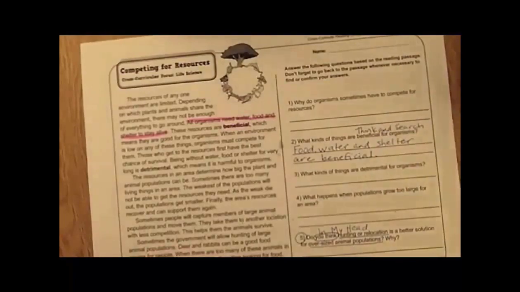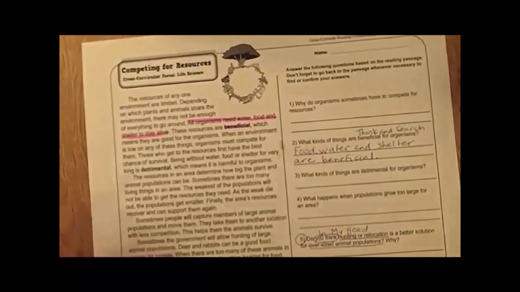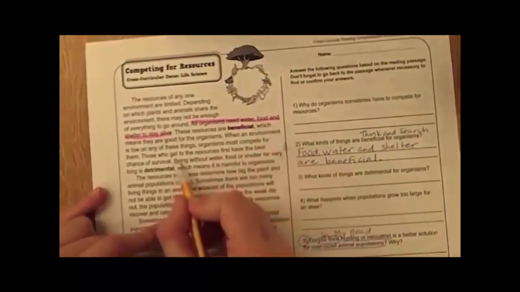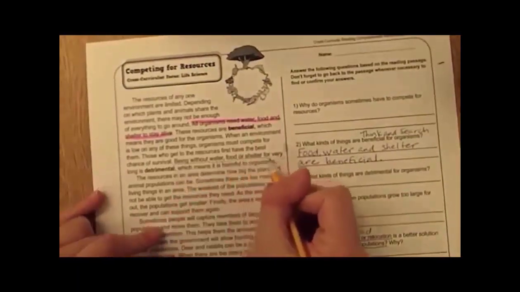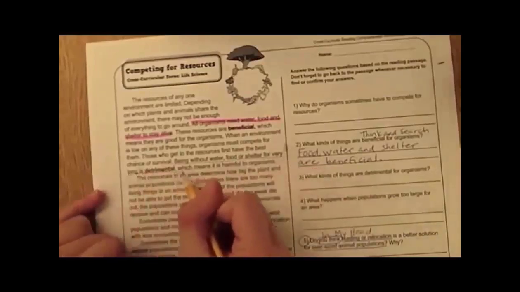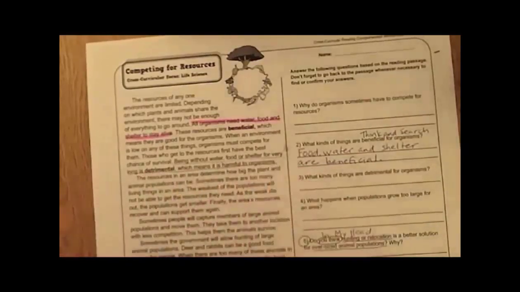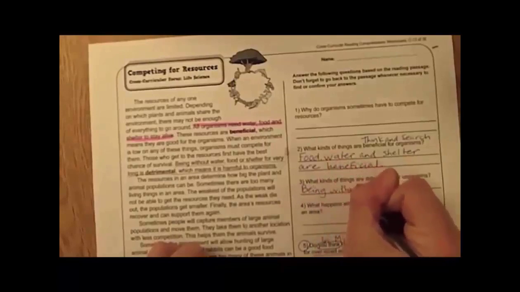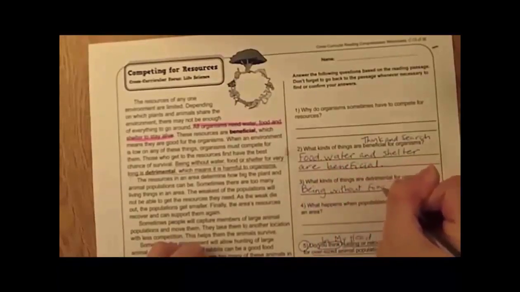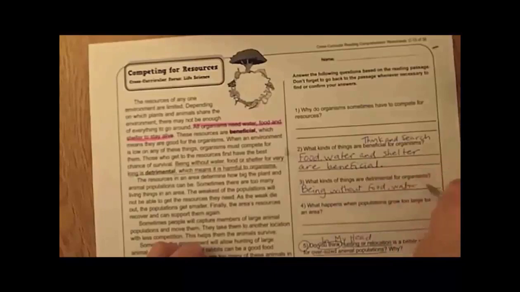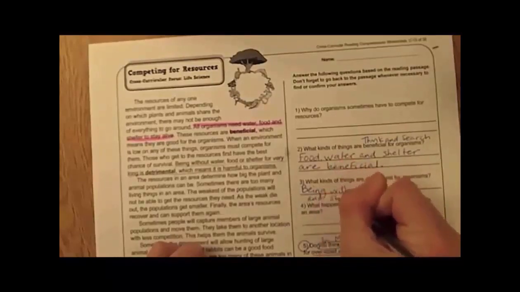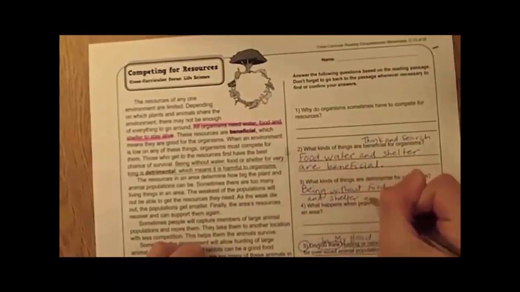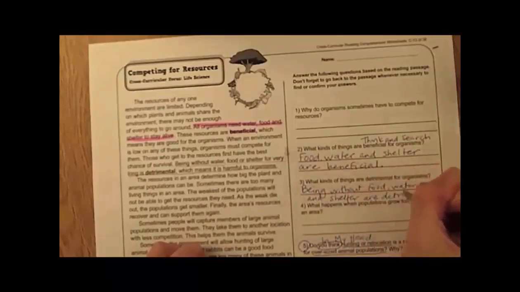What kinds of things are detrimental for organisms? Well, it says right here, and we'll underline that in pencil, that being without water, food, or shelter for very long is detrimental, which means it is harmful to organisms. It says it right there in the text that being without food, water, and shelter are detrimental.